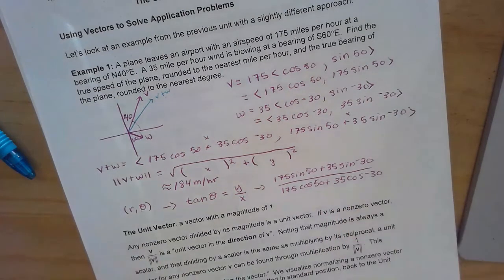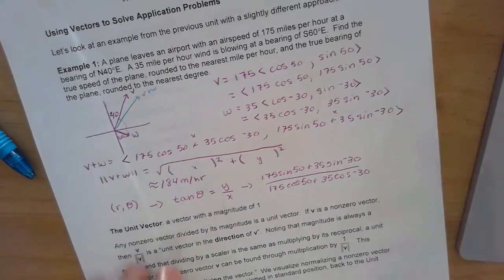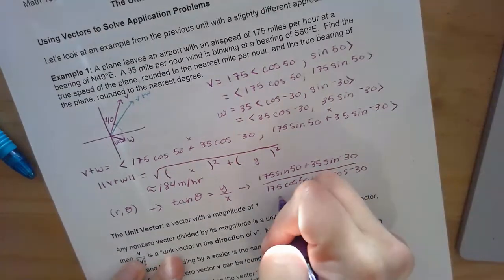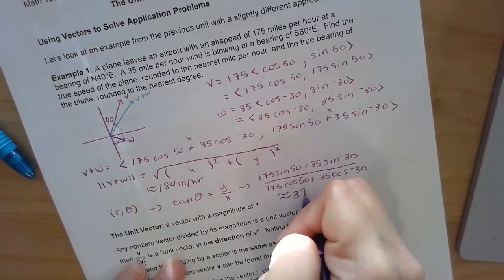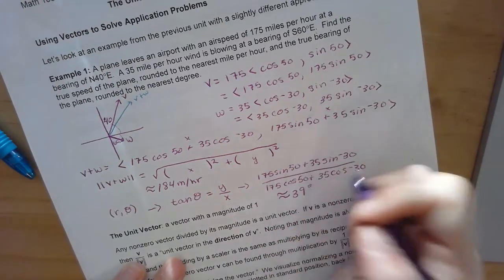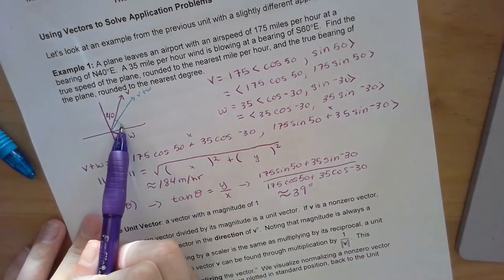You're going to do all of this in your calculator. Remember, you need to be in degrees because that's what we're in. Now, when you get that, you get approximately 39 degrees.